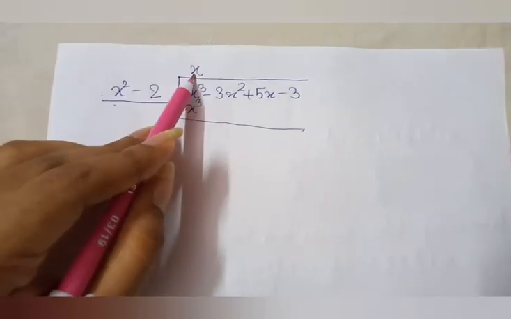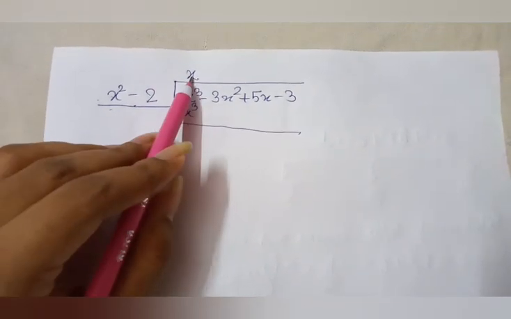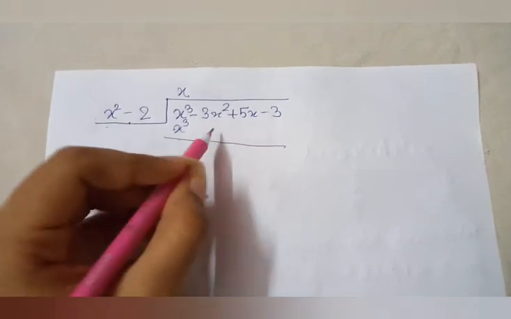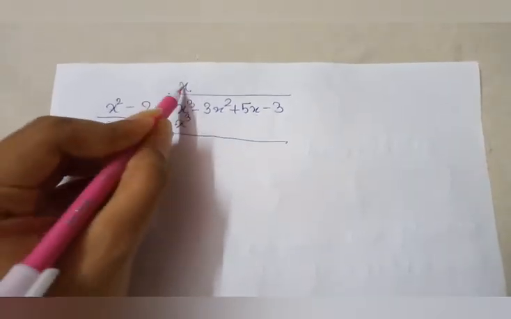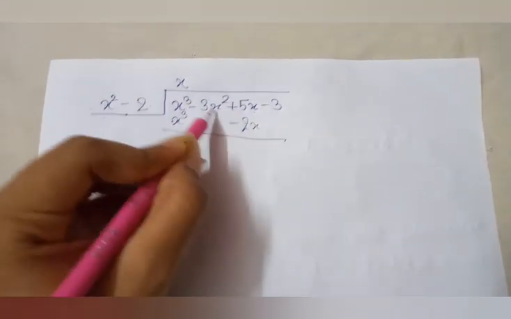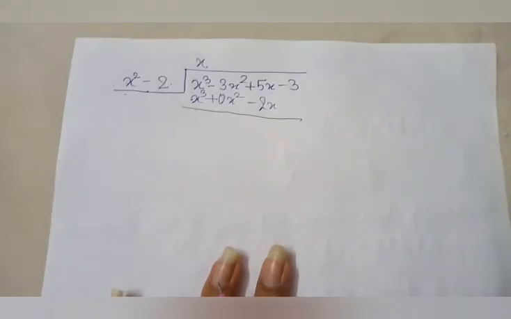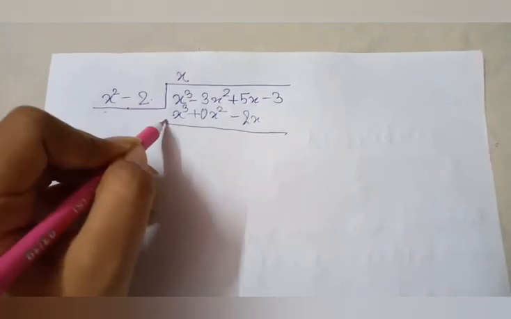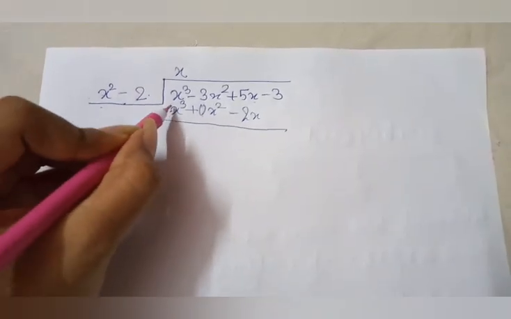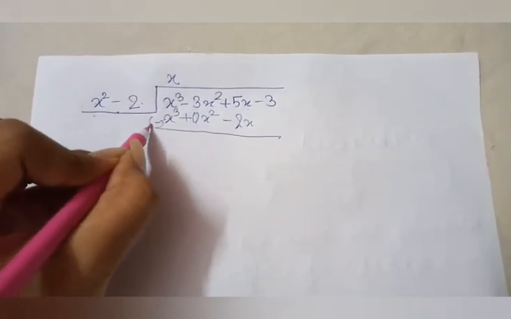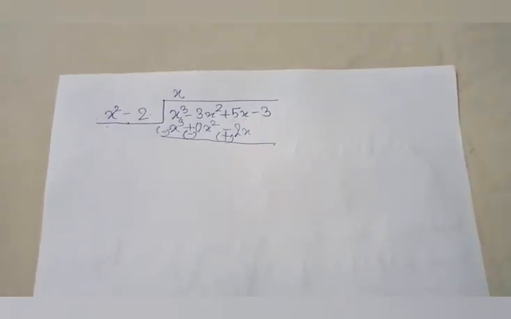Now we need to multiply this x with this term also. So it is minus 2 here. Then what will happen if we multiply x here? It becomes minus 2x. So here it is the x term, we'll write it below the x term, minus 2x. And here we can write plus 0x square, as no term is there. So now the next step is to change the sign of all the terms below, which we have written in the next line. Like it is positive, we'll make it negative. It is positive, we'll make it negative. And it is negative, then we'll make it positive.